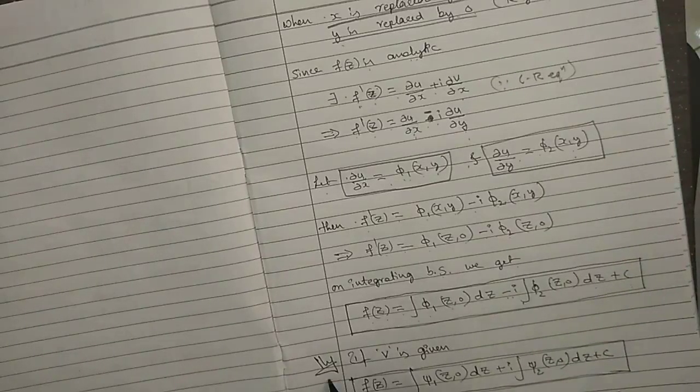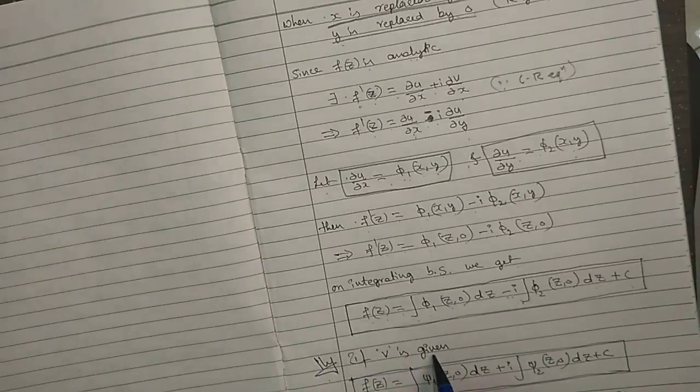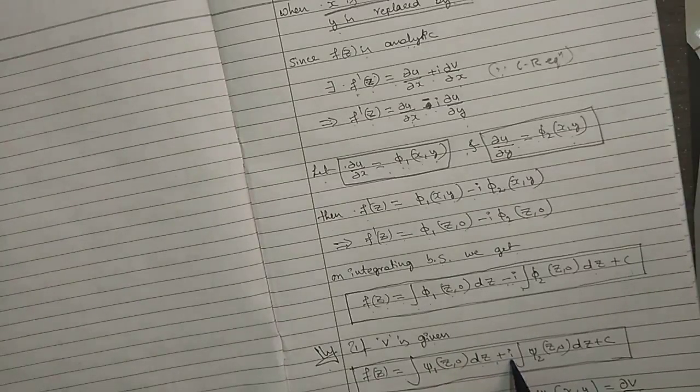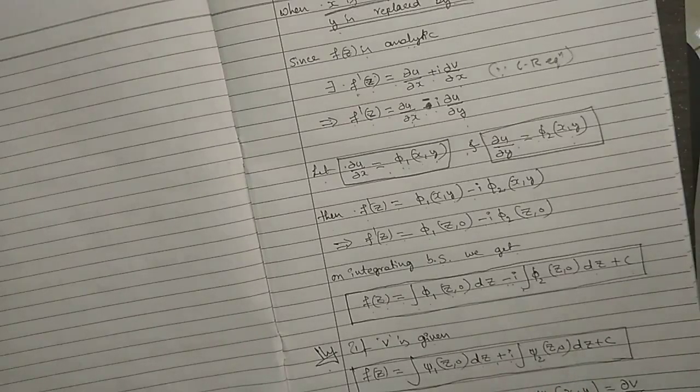Similarly, if v is given, f of z becomes the integration of psi 1 of z comma 0 dz plus i times the integration of psi 2 of z comma 0 dz plus c, where psi 1 of x comma y is equal to dou v by dou y, and psi 2 of x comma y is equal to dou v by dou x.